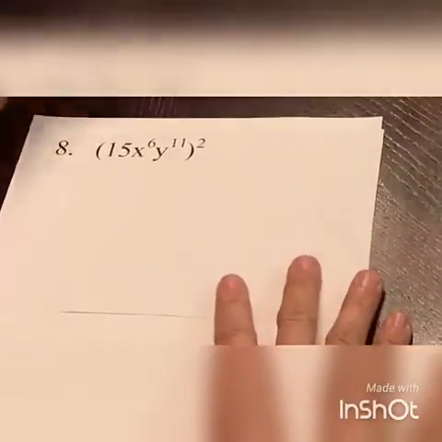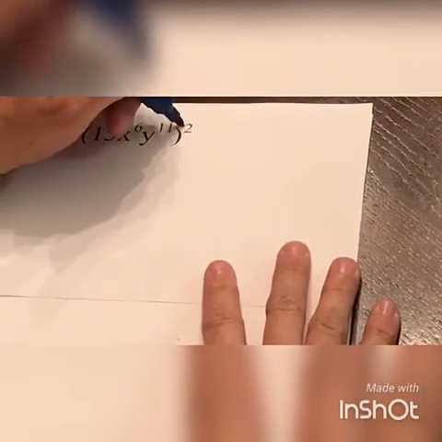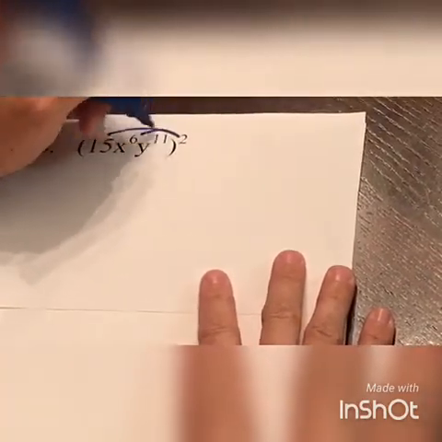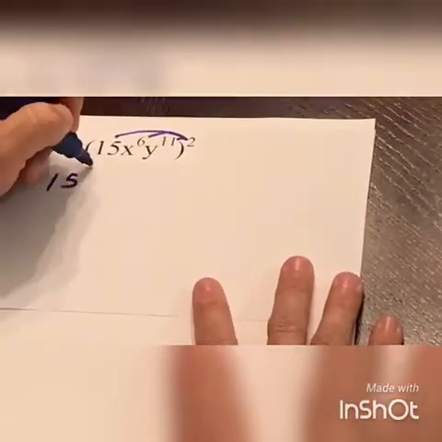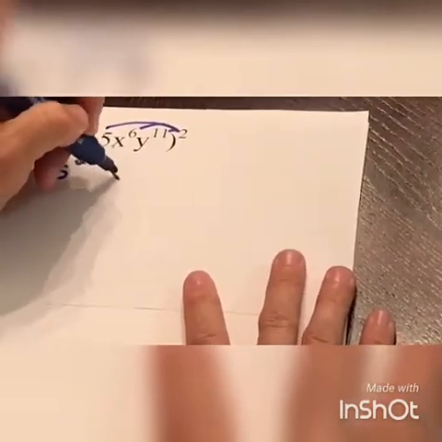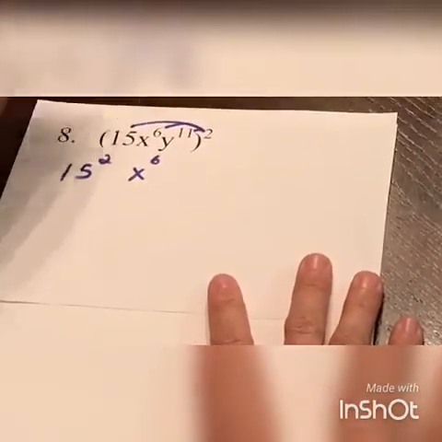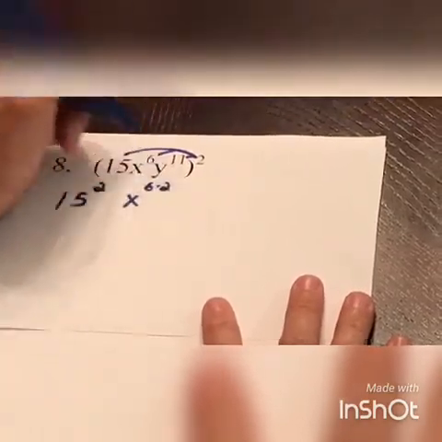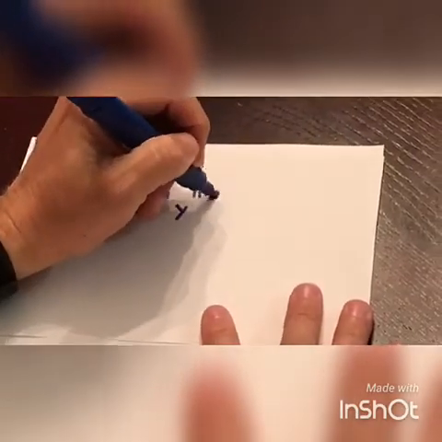Looks like we have one more example. Example number 8 only has a 2, but we can still apply the shortcut. So that 2 will be given to all parts inside the parentheses. Not 15 times 2, but 15 raised to the 2nd power. X, the 6 as an exponent, not 6 plus 2, but that one is 6 times 2. And the 11 as the exponent, not 11 plus 2, but 11 times 2.